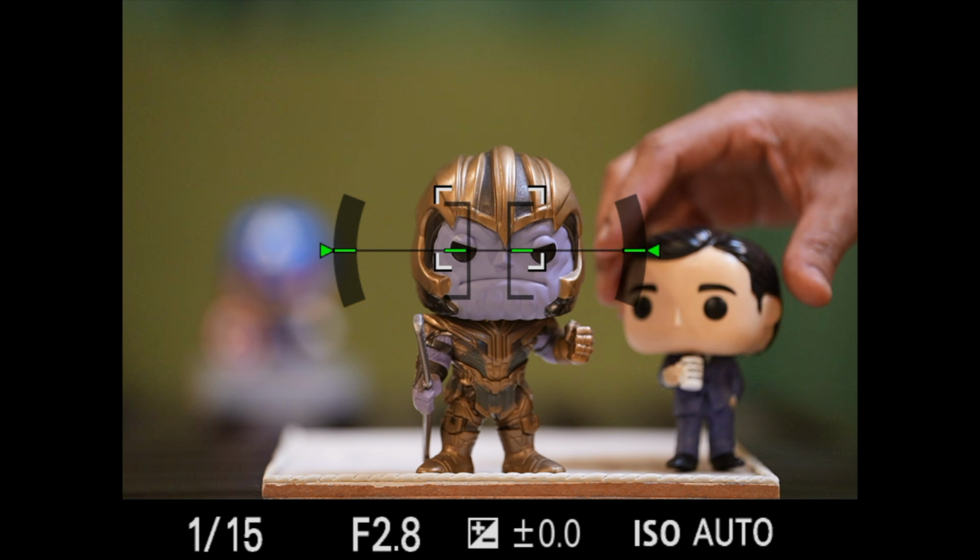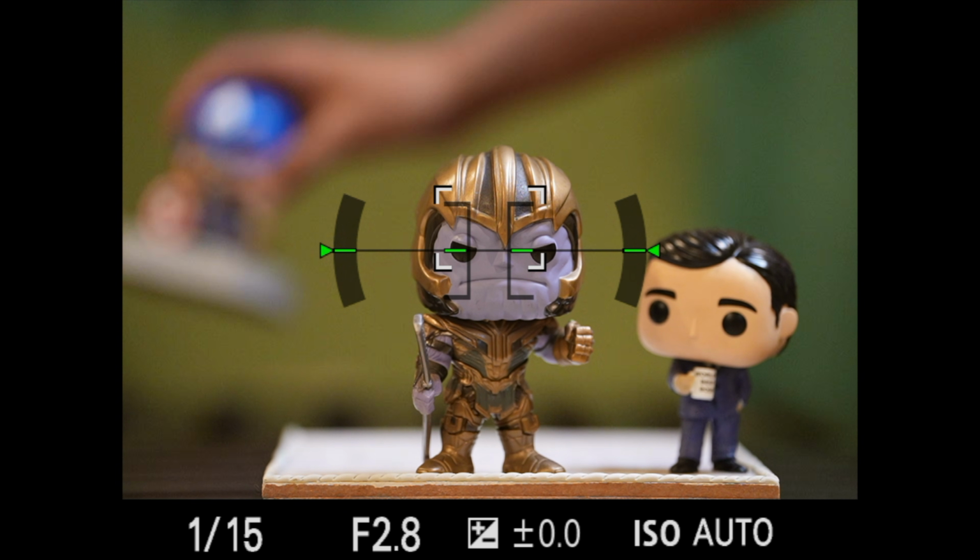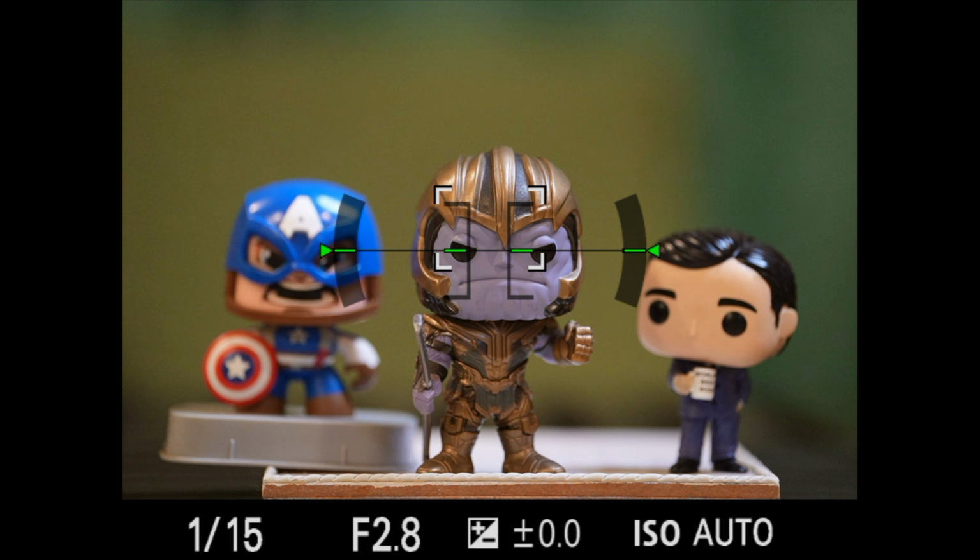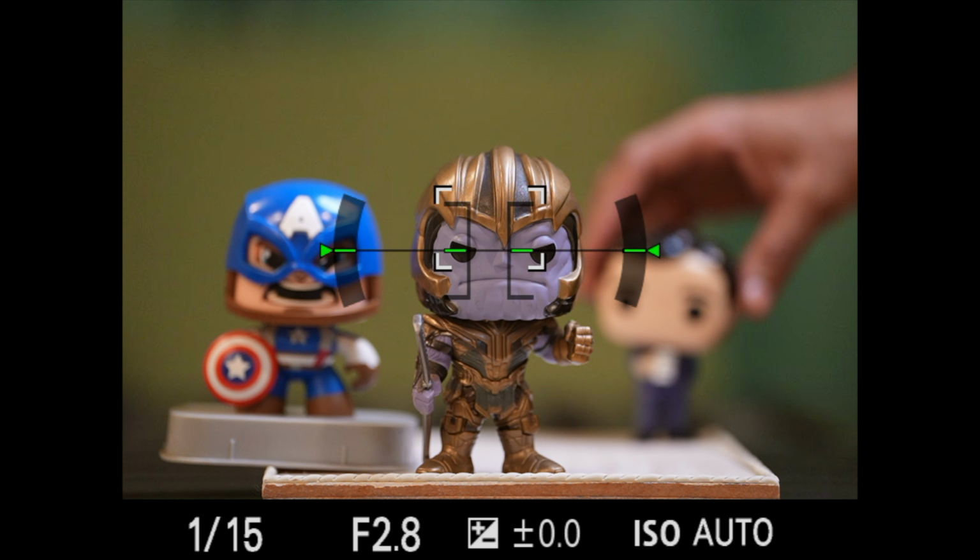We still have our little Thanos dummy, but this time I've placed a few objects right behind him. They're so close that even at my widest aperture, the background doesn't look creamy. You can clearly make out the shapes because they're practically touching the subject. Now watch what happens as I start moving these objects farther and farther away.